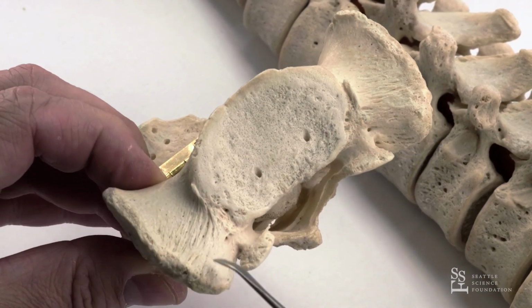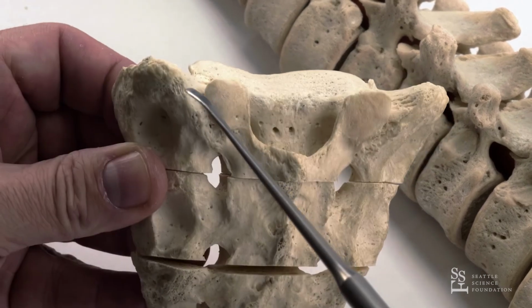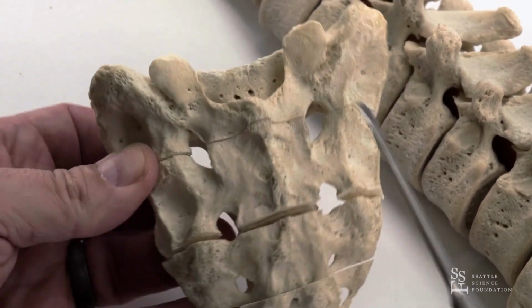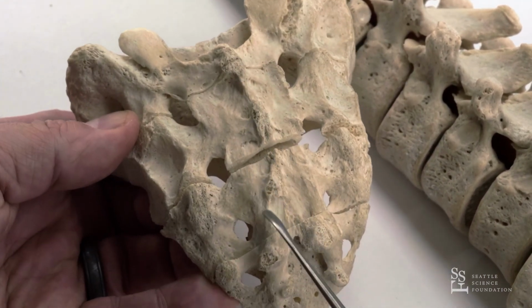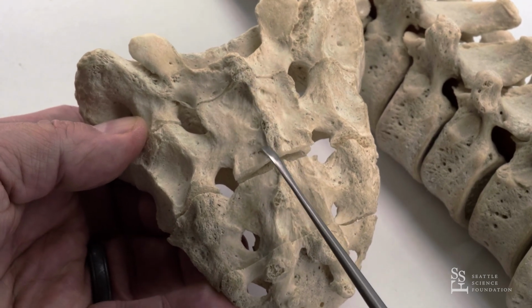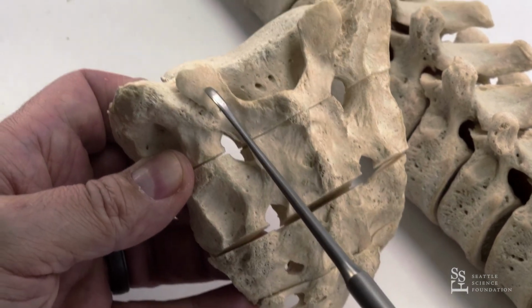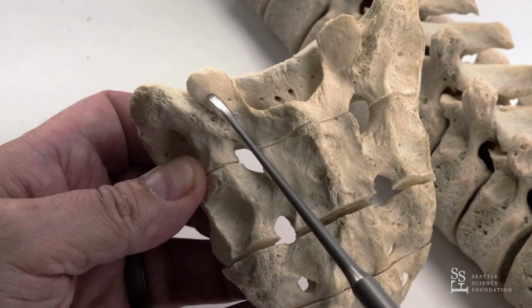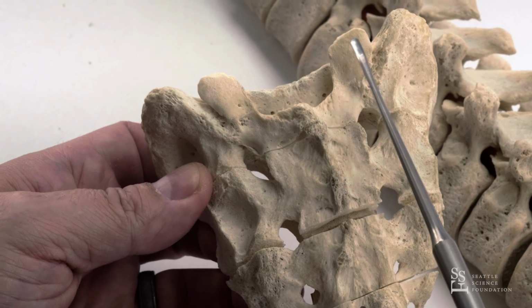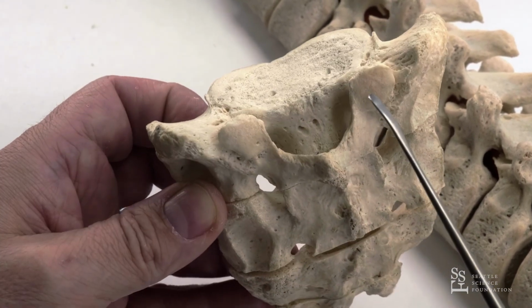So you can imagine the fused transverse processes in this region. The fused spinous processes in the midline referred to as the median sacral crest. Here are the facet joints, or the superior articular facets, or processes for this sacrum.